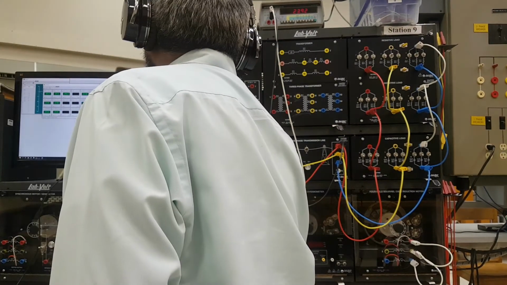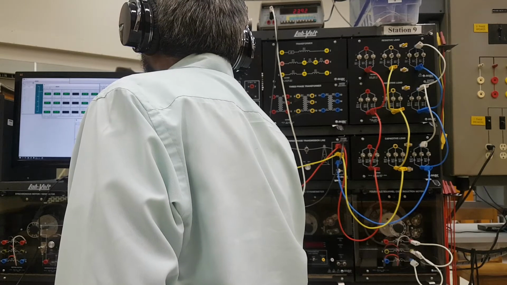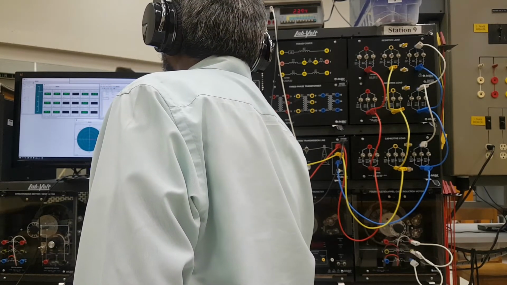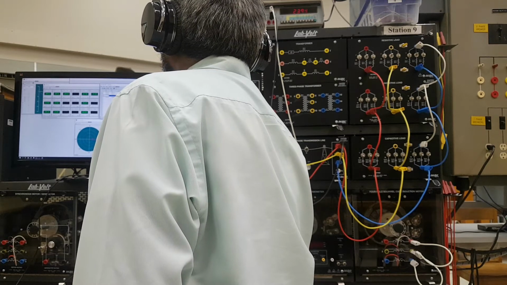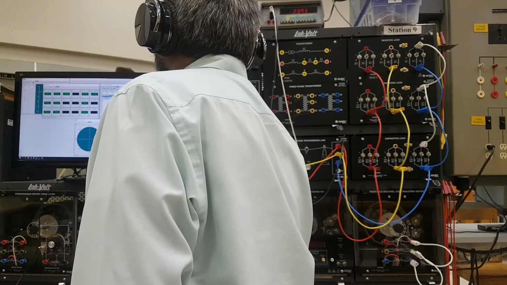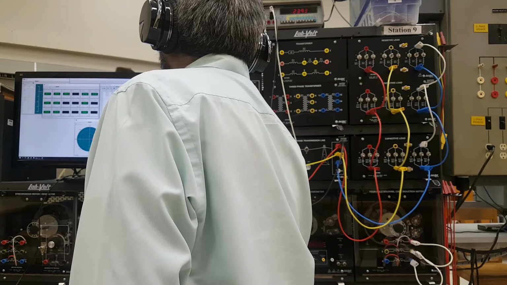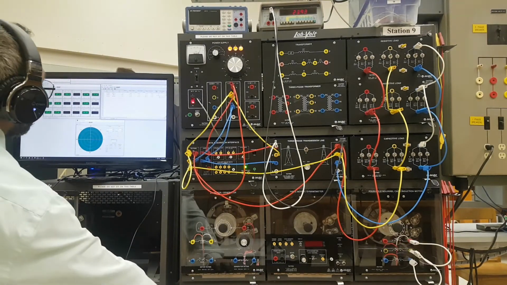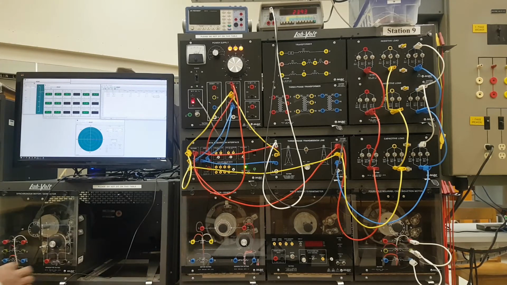So there is no capacitance required there, so we'll leave it. First let me take the reading. Delete. So that is the reading, 0 capacitance, and the voltage is 23.93.